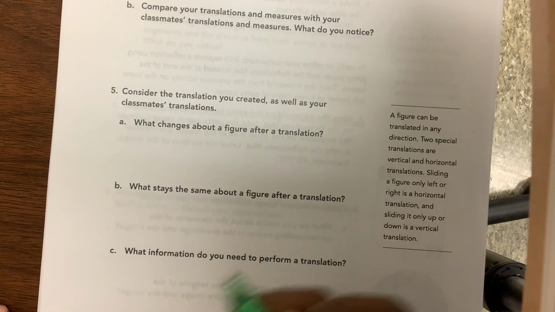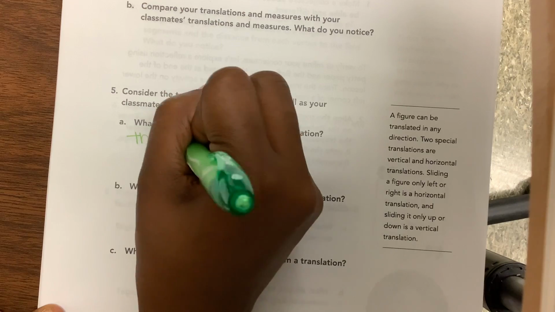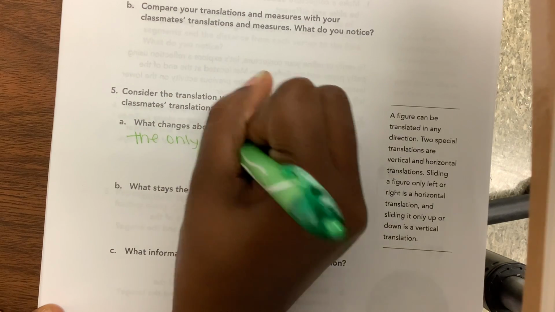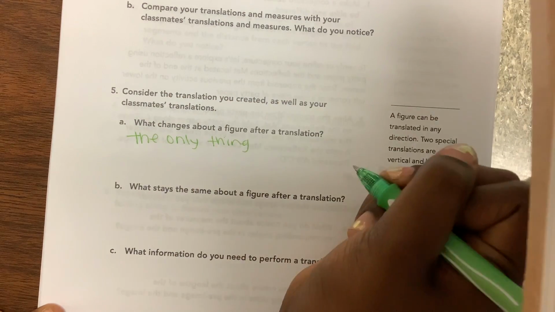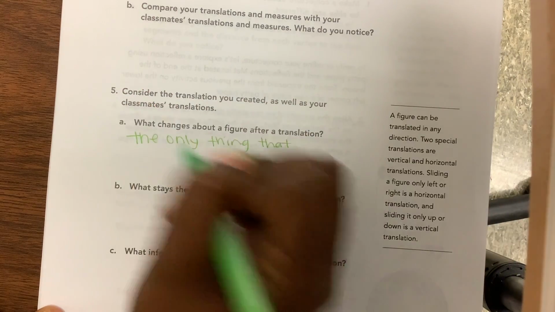Coming down here, consider the translations you created as well as your classmates' translations. What did you figure out about what changes after a translation? You should have said the only thing that changes is the location. The shape doesn't change, the orientation doesn't change, the size doesn't change.